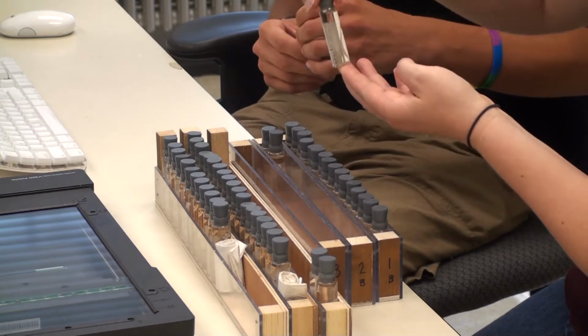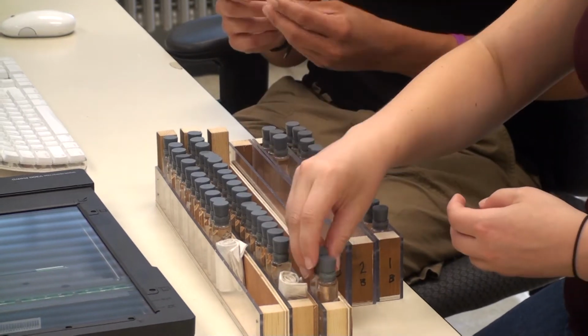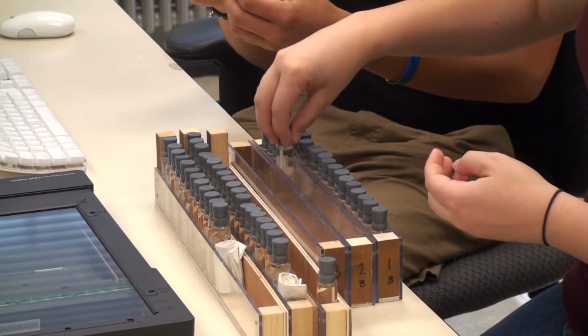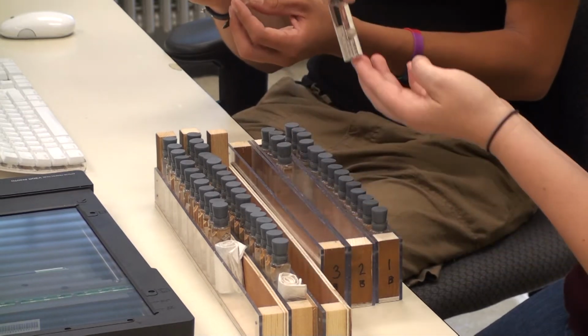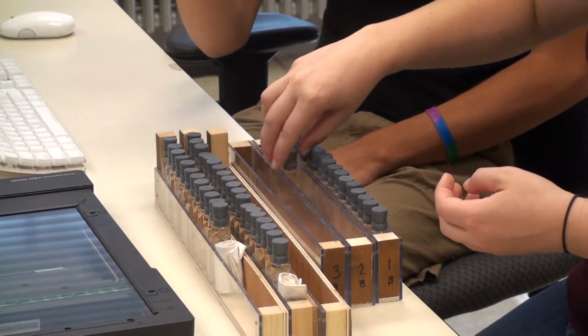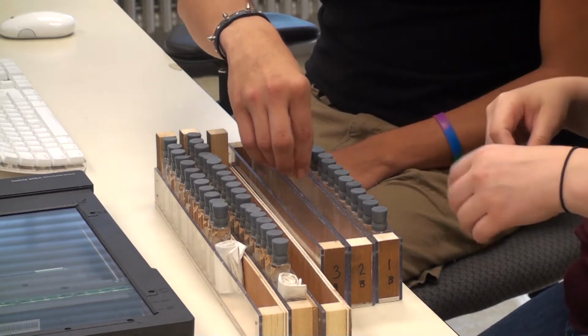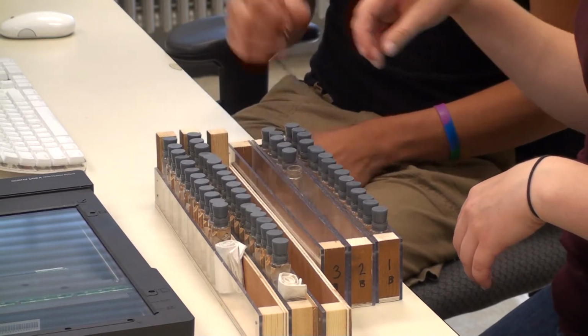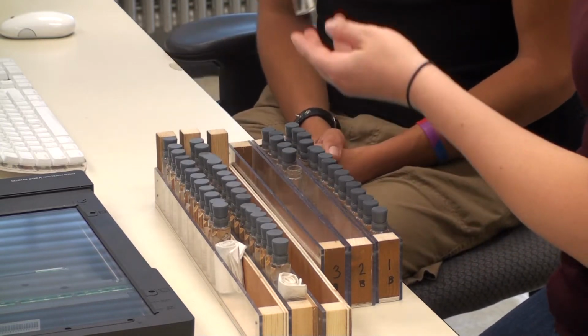Now when you reach the end of the first rack, I'm going to hand you a spacer vial. This will allow you to determine where the second rack begins. It is important that we don't mix up any of our racks here. We want to keep everything in the order that it began in. Okay.